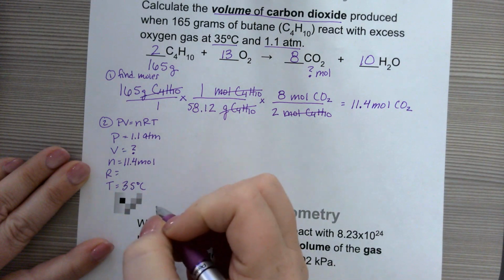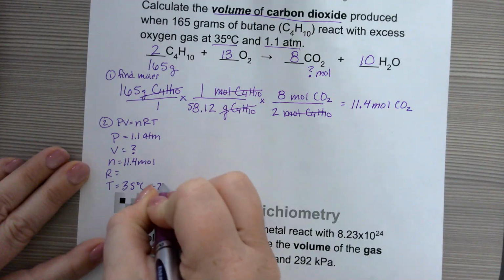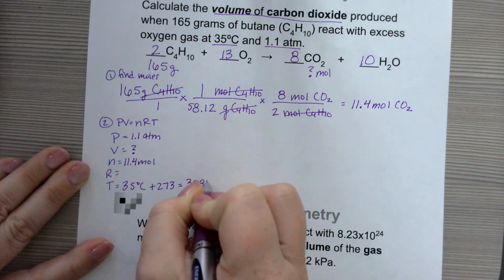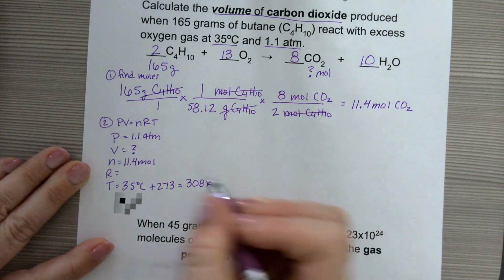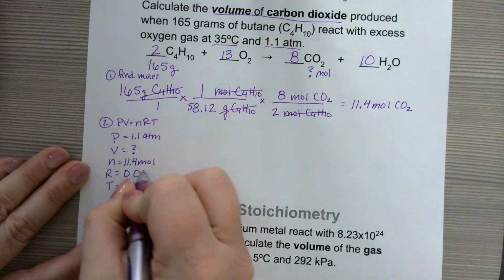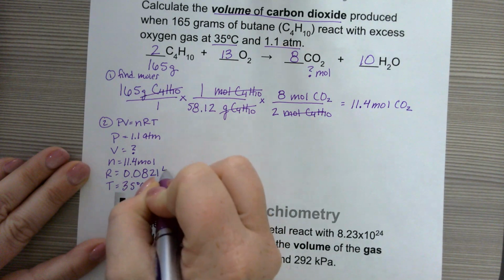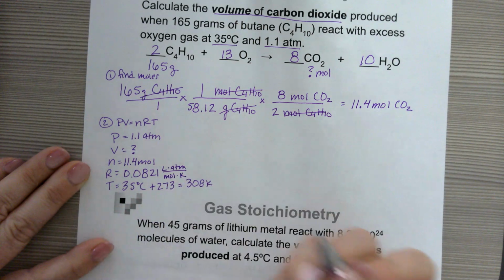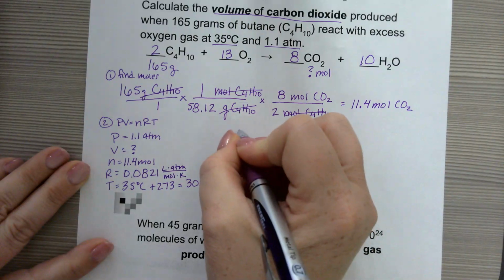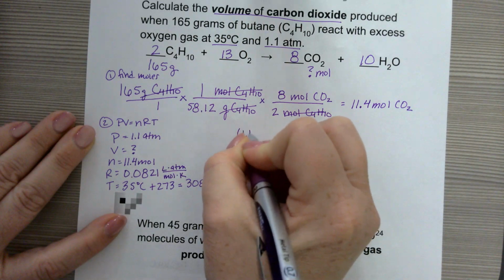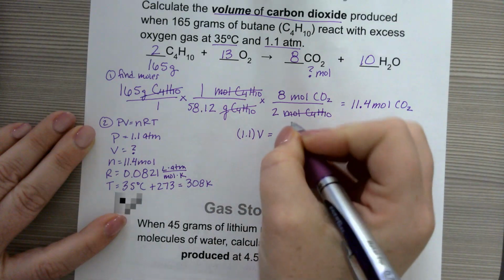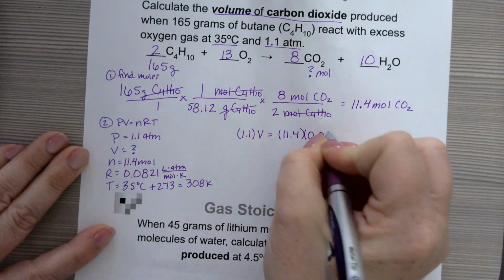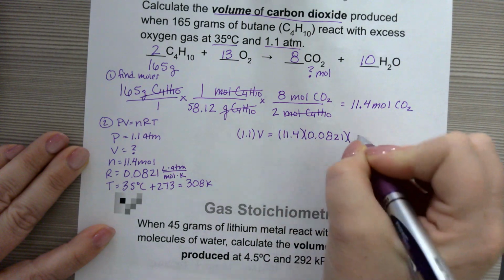Don't forget that it needs to be in Kelvin, so we've got to add 273. And then R is the ideal gas constant, which of course will be given to you. All right, so we just have to plug it into our equation. So pressure times volume, and then n, R, and T.